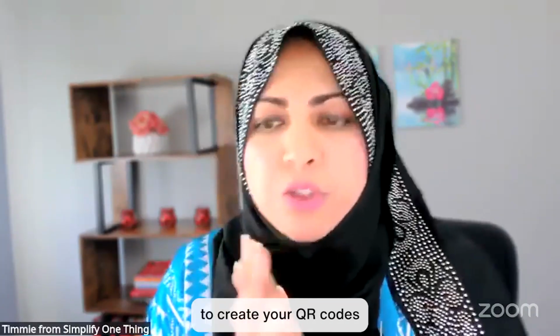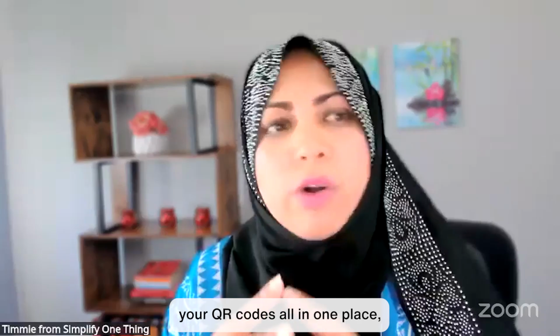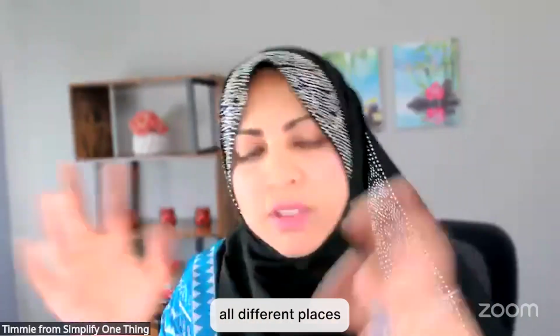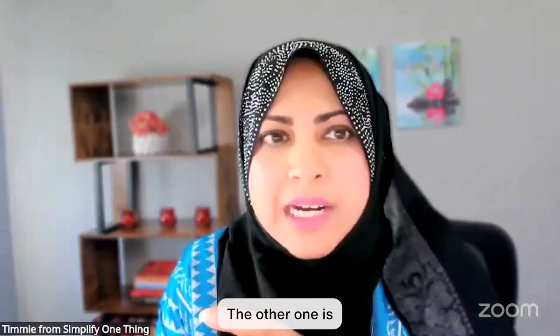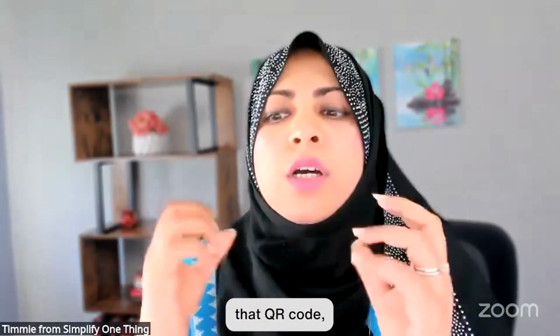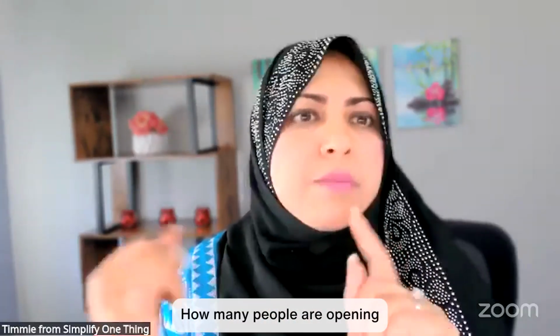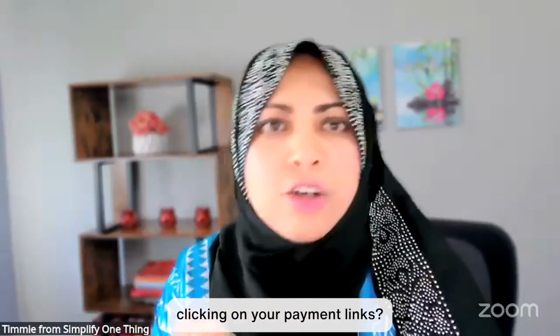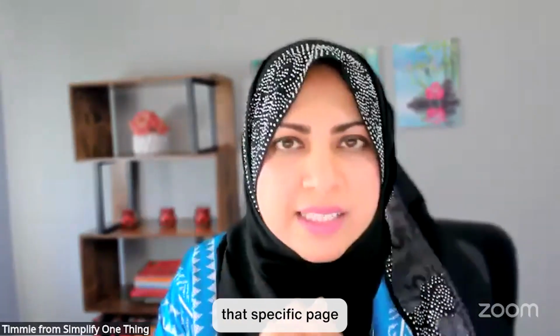The reason why I want you to create your QR codes inside OneTech or GoHighLevel is because you have three amazing benefits. One, you can look at all your QR codes all in one place, and you don't have all different places where you're creating and using QR codes from. The other one is you can look at your analytics for your QR codes. When somebody scans that QR code, OneTech, which is powered by GoHighLevel, shows you those analytics. How many people are opening your funnels? How many people are clicking on your payment links? Whatever you have the QR code for, how many people are utilizing that specific page or specific feature within OneTech for you?